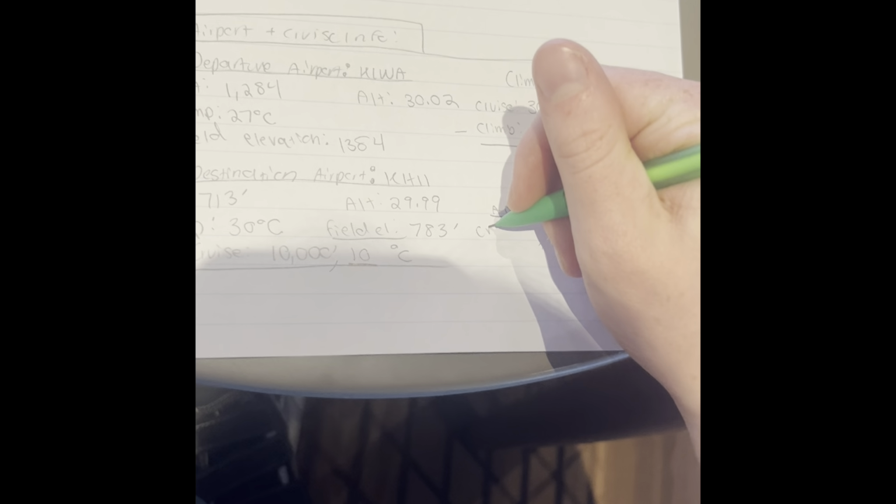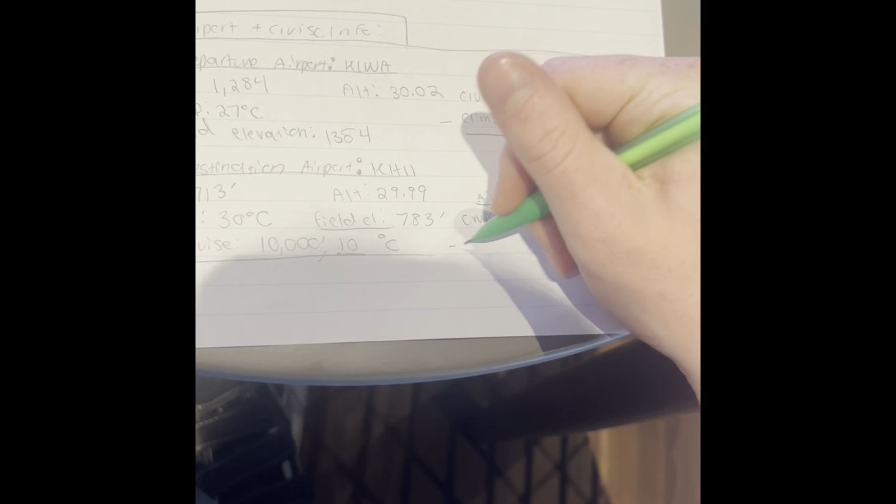Okay, so now you're going to do the exact same thing for the approach, but you're going to use your destination airport and then your cruise value. And then you're going to do your cruise minus your destination airport, and that will give you your approach. And then for this one, you're going to use the fuel time and distance to descend chart right here. And it works the exact same way as the fuel time and distance to climb chart, so I'm just going to do this really quick.